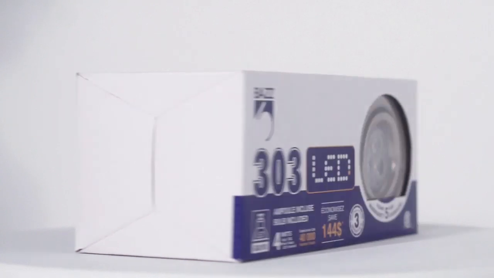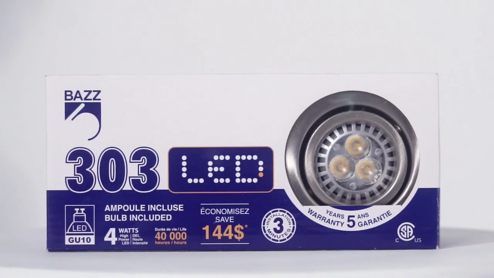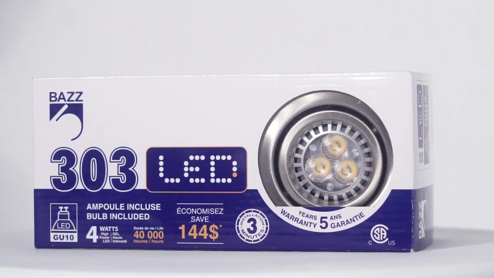Notice, some LED or CFL recessed fixtures are approved for insulated ceilings as is. No insulated ceiling box required. Please refer to product specifications.